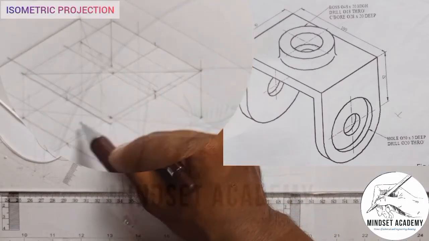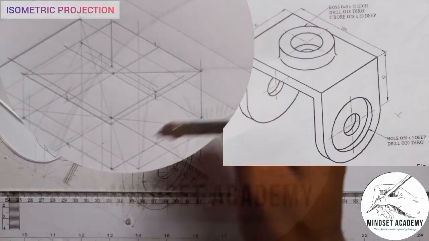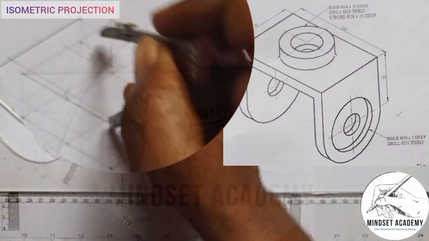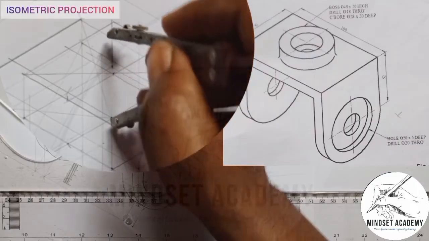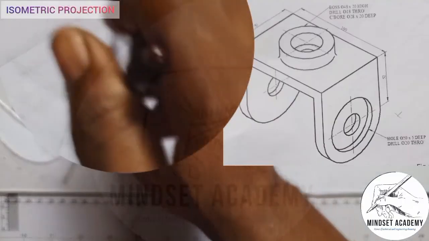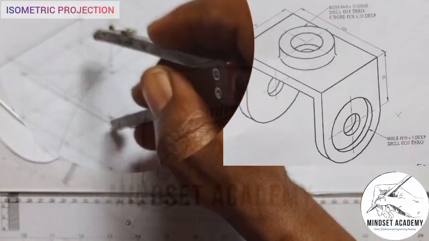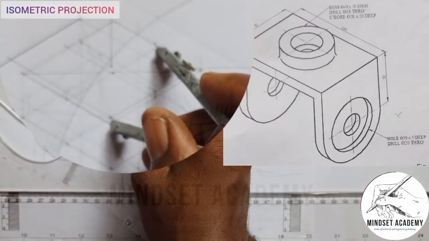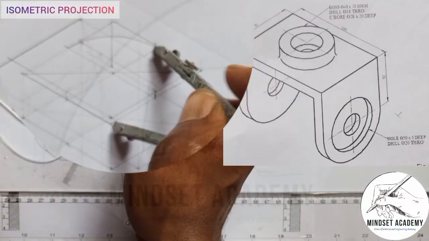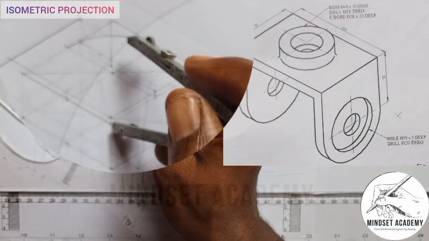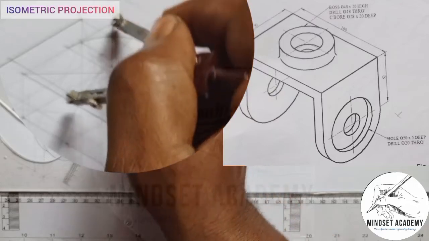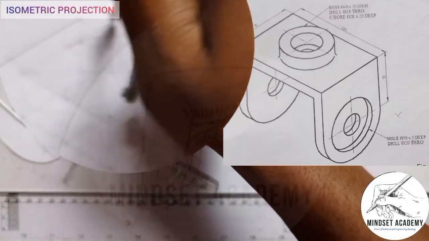We're just using our ordinate method here to get our circle. So if I just place it here at this end to this end, I'll be having my first circle. Right? Out there. Also, I can place at this end here to achieve the same height from this end to this end here.